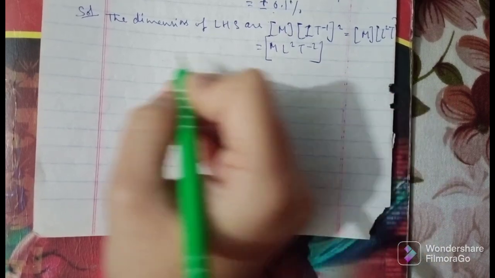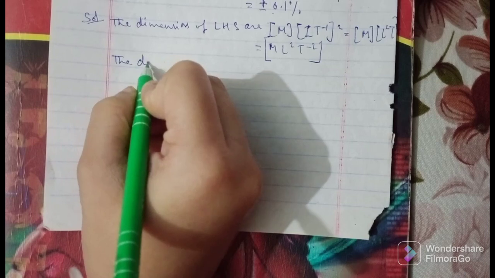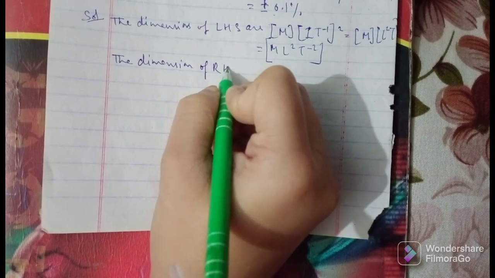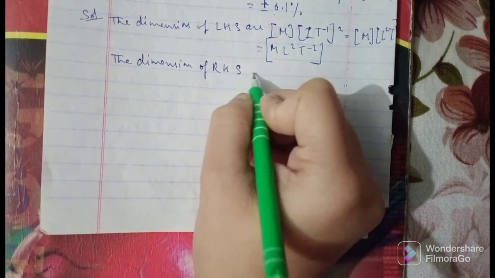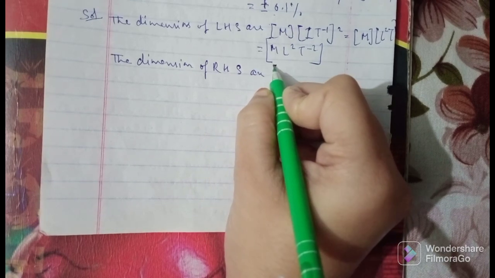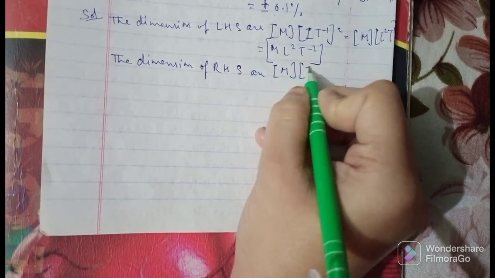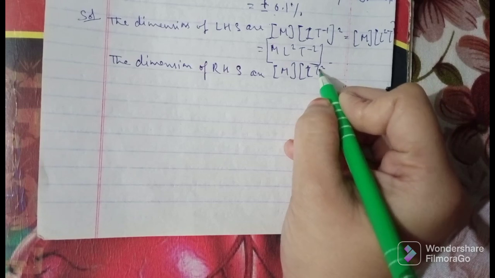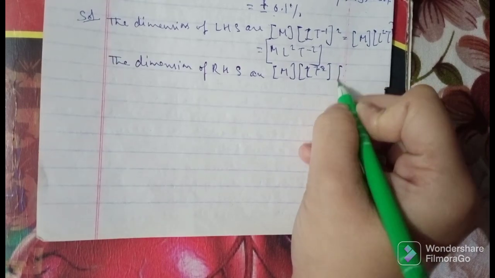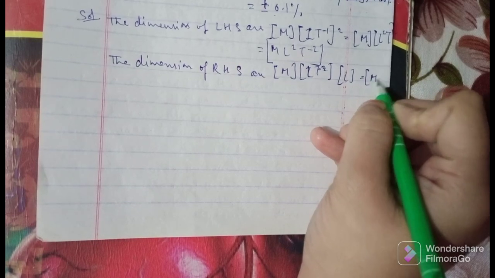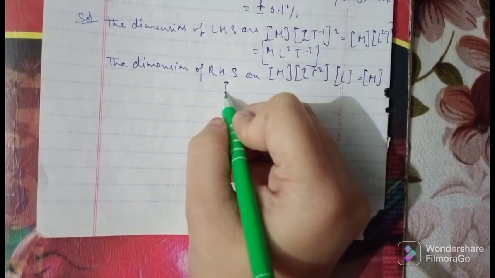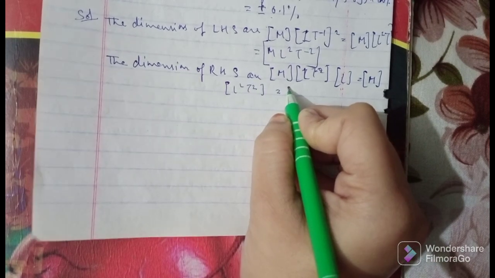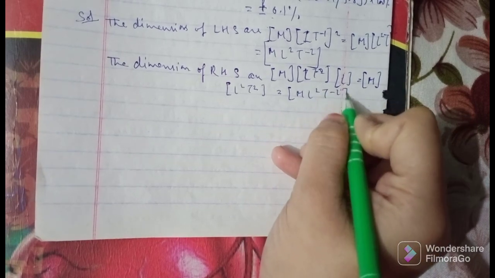Now the dimensions of the right hand side are M, L T inverse square, L equals to M L square T inverse square, which will give you M L square T inverse square.